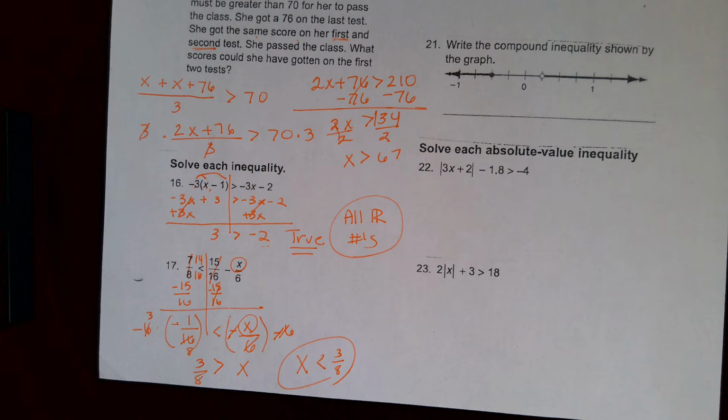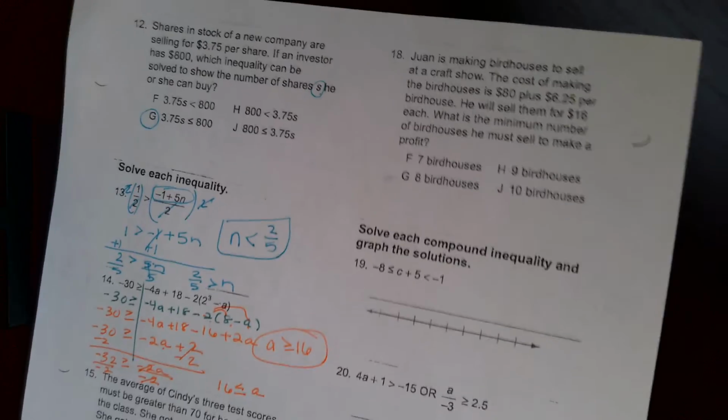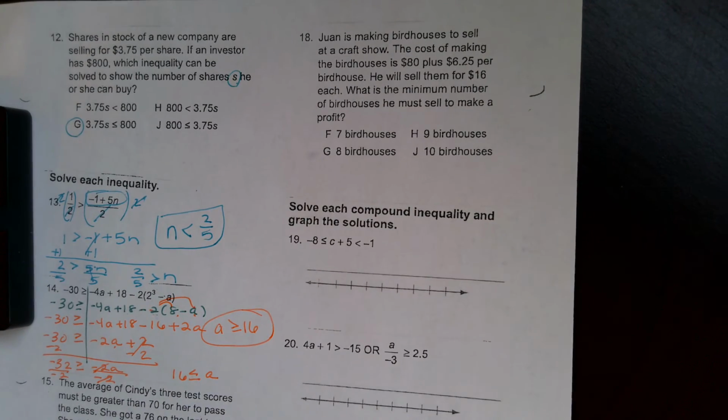I was about to say questions, but you can't really answer. So, all right, 18. Juan is making birdhouses to sell at a craft show. The cost of making birdhouses is $80 plus $6.25 per birdhouse. Okay, so he's going to sell them for 16 each. What's the minimum number of birdhouses he must sell to actually make a profit?